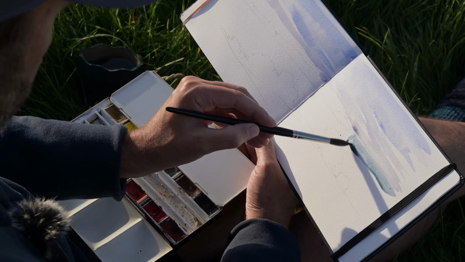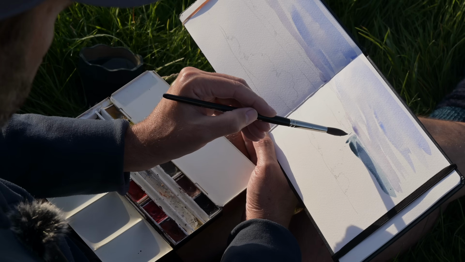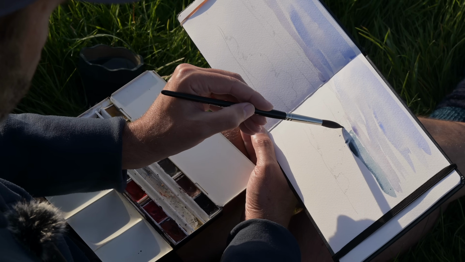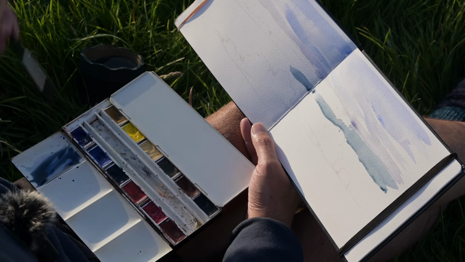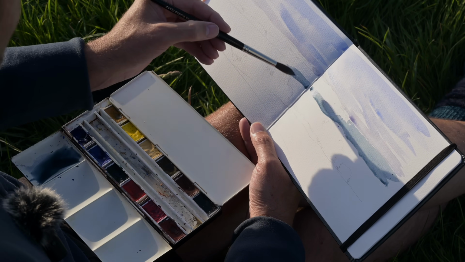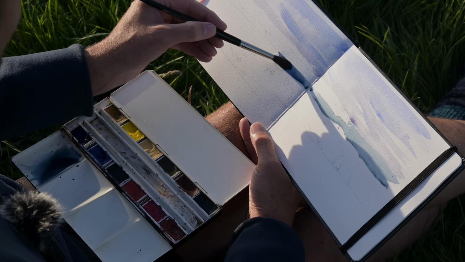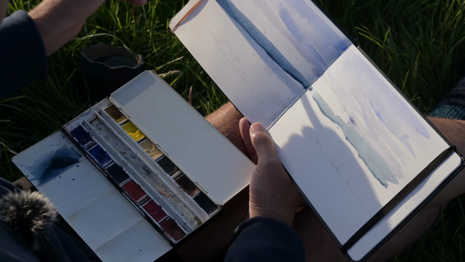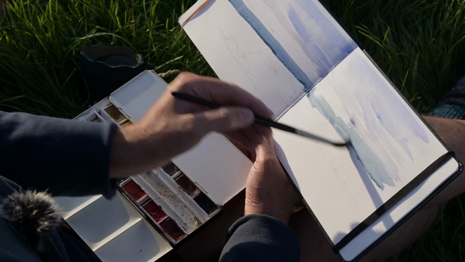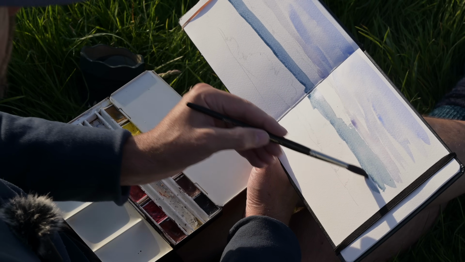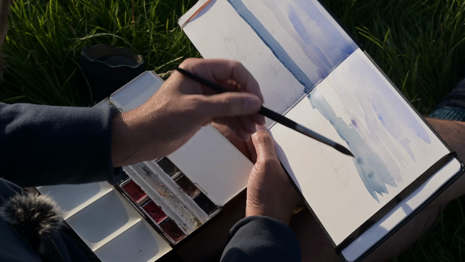I need to make sure I come round Old Harry Rocks here. This is quite an awkward position for painting. I don't recommend it, but it's mainly thanks to the people that decided to sit on the bench that I was going to use at the top of the hill. But these things happen. You have to cope with it. It's no good just packing up and going home.